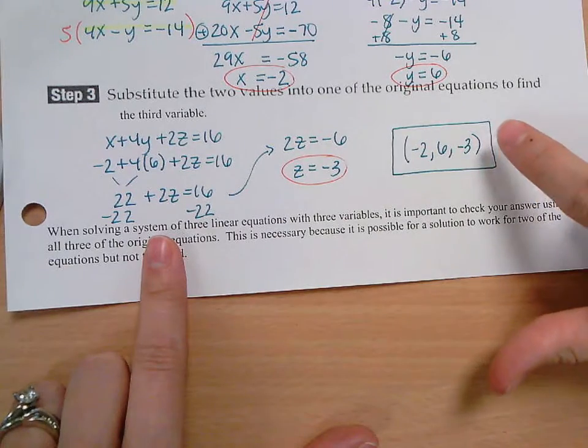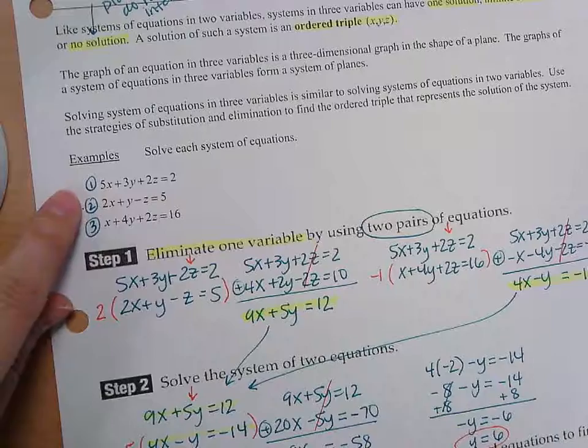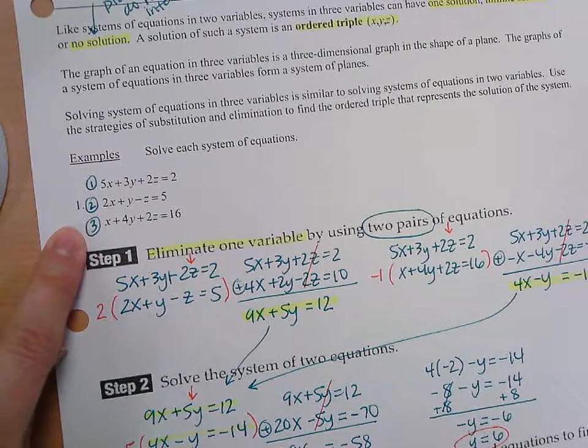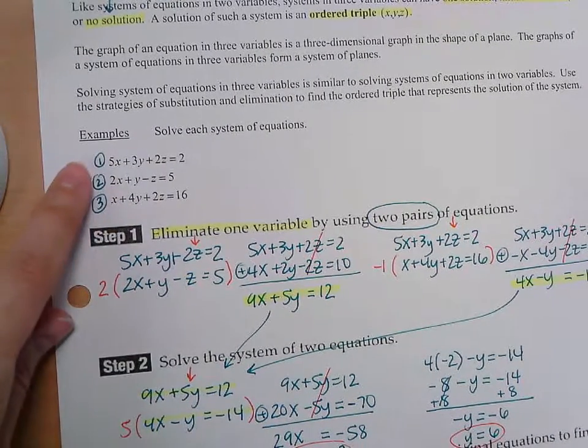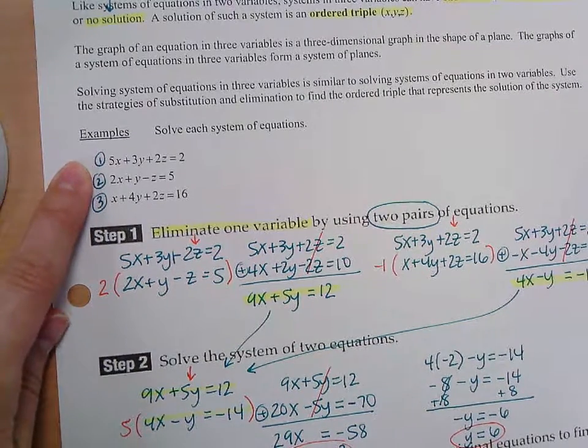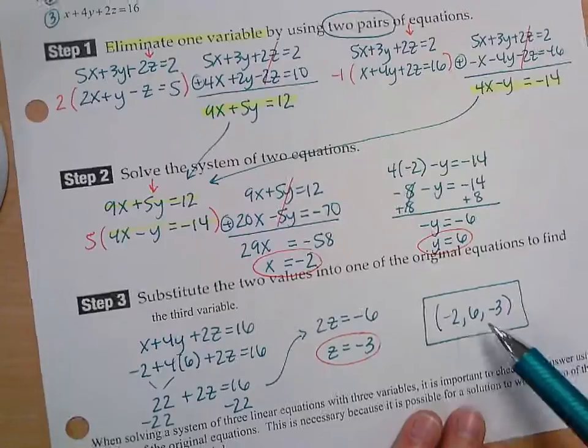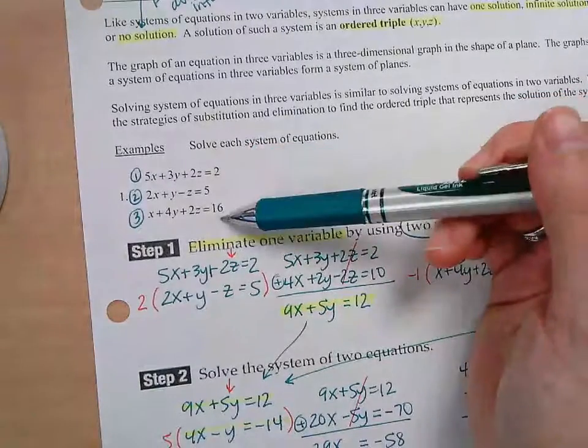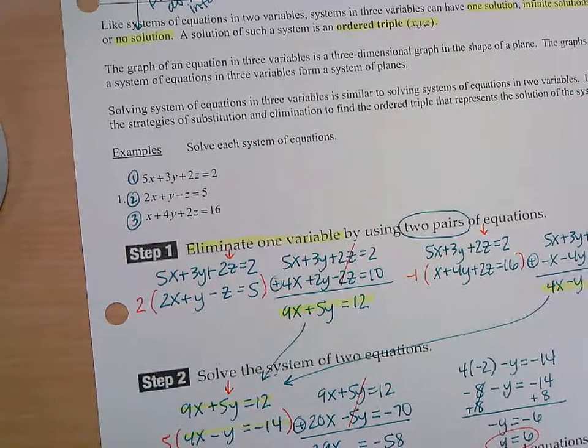Okay, so to check this, I could go back then to equations 1 and 2, since I already used 3 to find z. I could plug in x, y, and z into both equations 1 and 2 and make sure that it works out. So you can still check your answer like you could if you had just 2 equations. So when you substitute these 3 values into all 3 equations, it should work out in all 3 of them. And if it doesn't, something's wrong.